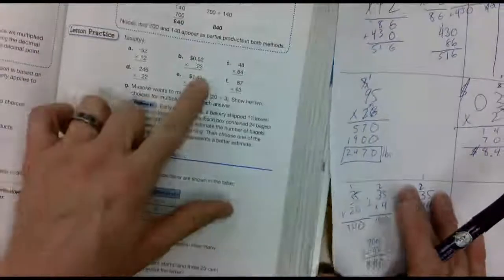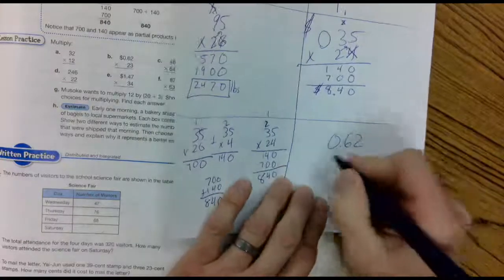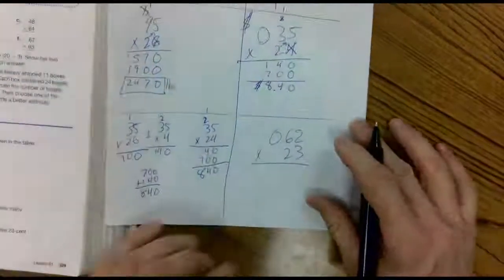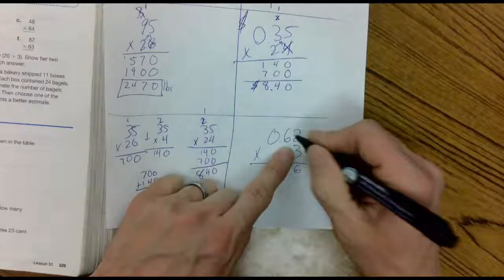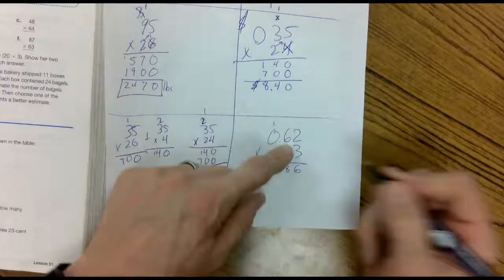Let's pick one from the lesson practice. Let's do a money one. How about B? 0.62 times 23. 3 times 2 is 6. 3 times 6 is 18 plus 1. 3 times 0 is 0 plus 1 is 1 down here.